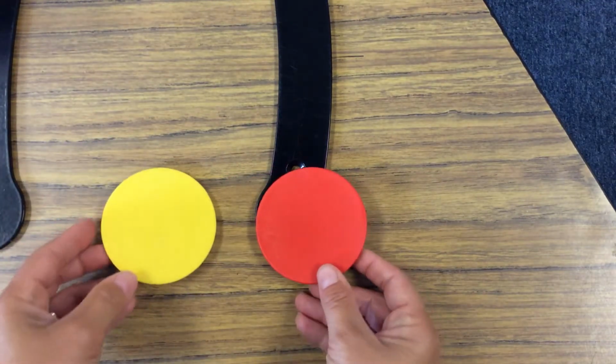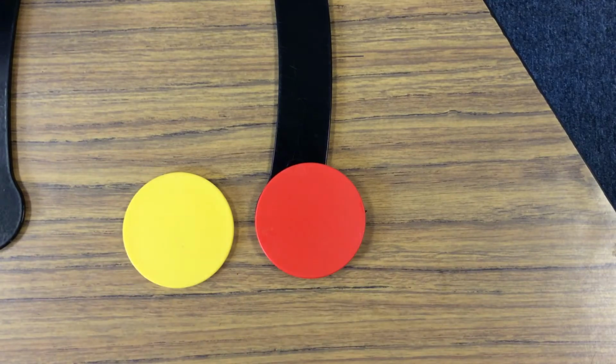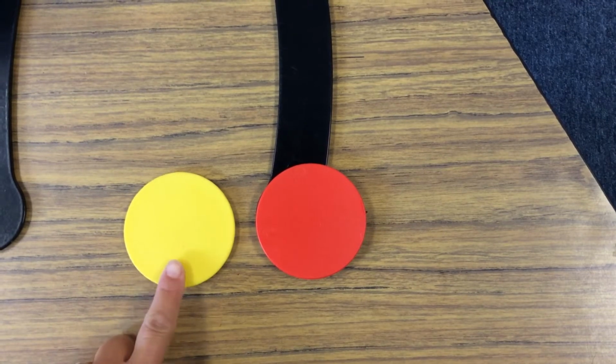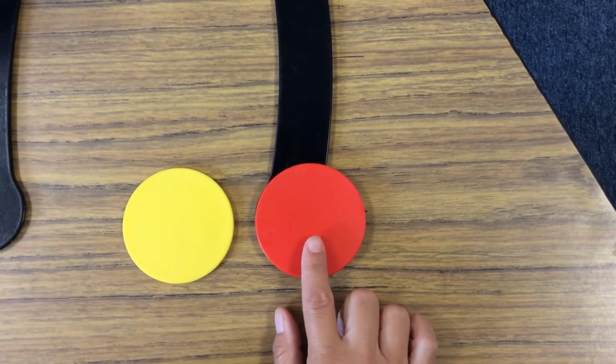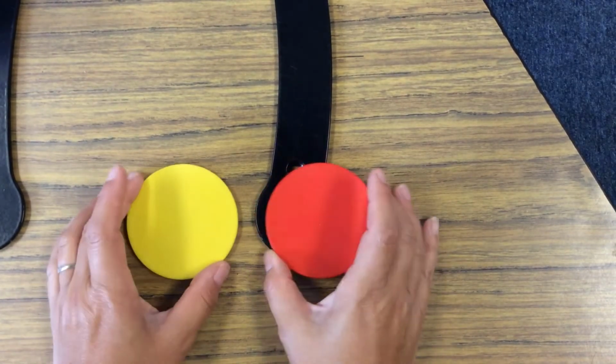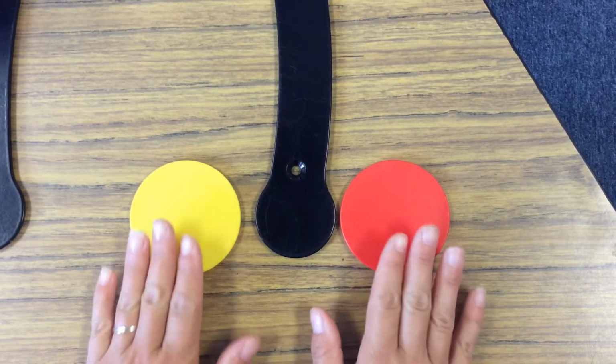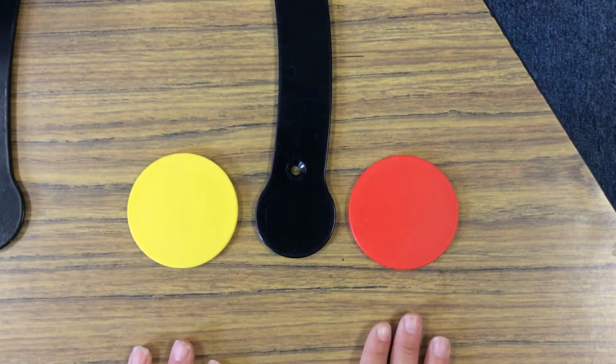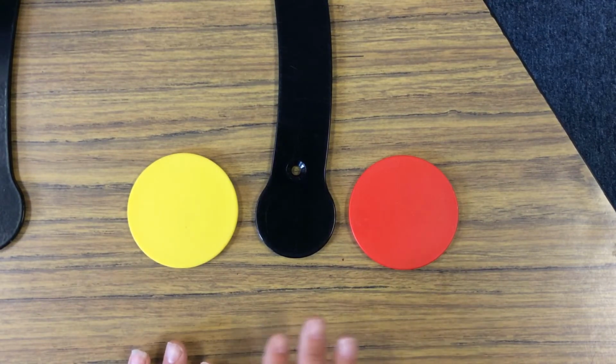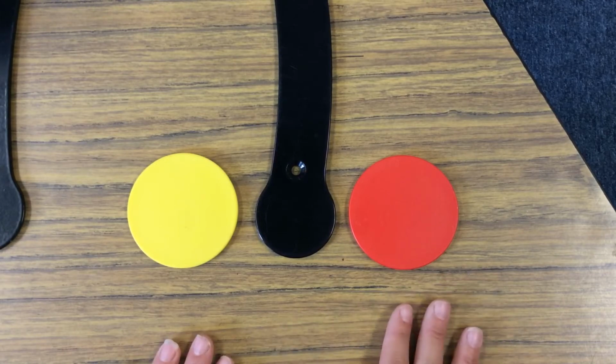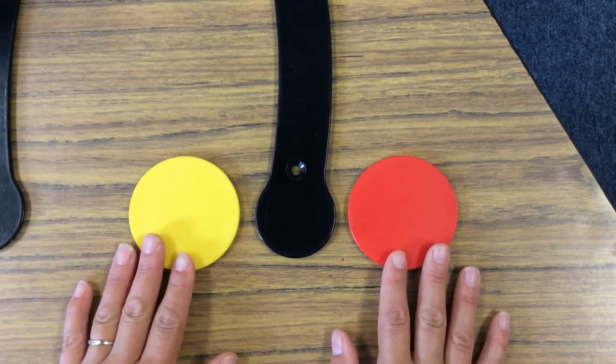Here are some shapes. Do you know what those shapes are called? Yep, those are circles. All right, and what color is this? Yep, yellow. What color is this? Yep, red. Okay, so red and yellow circles. How are they the same? Well, they're the same because they're circles, right? But how are they different? They're different because they're different colors.